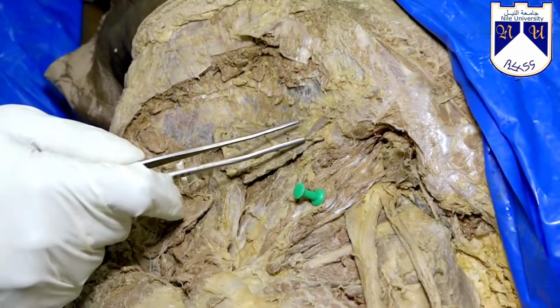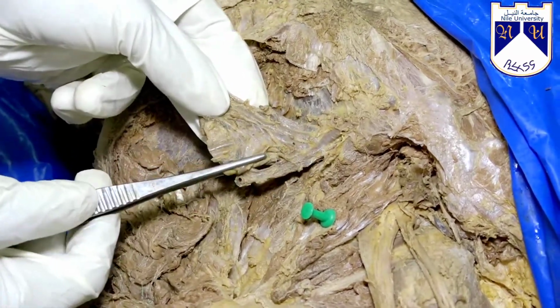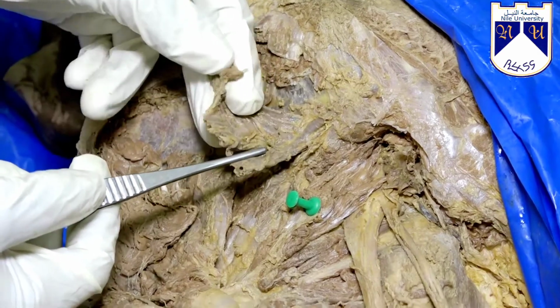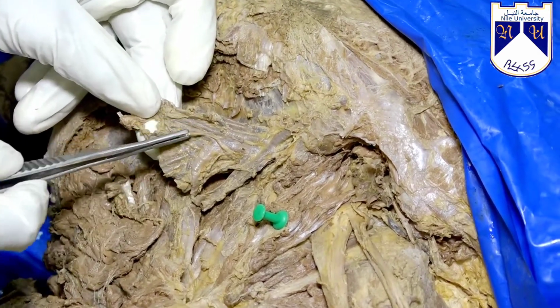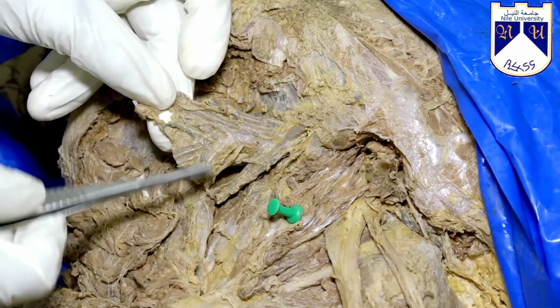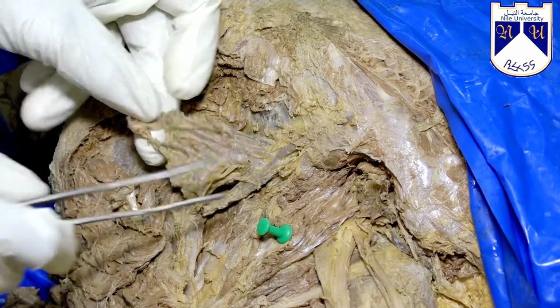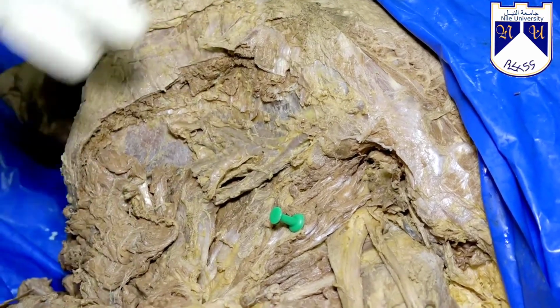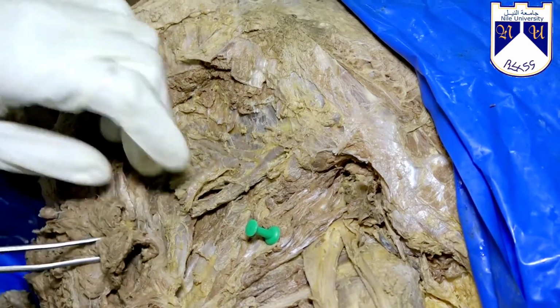The structures, the vessels and nerves above it here, are the superior gluteal vessels and nerve. This is the nerve, okay, and this is the superior gluteal vessels, artery and vein, which are distributed to supply the gluteus medius muscle and minimus muscle.